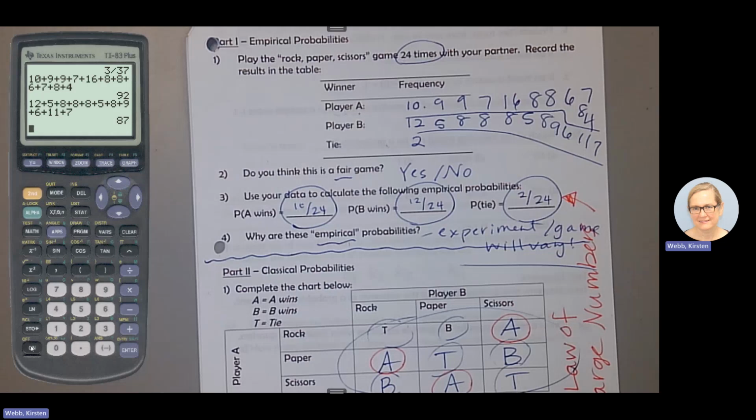So let's see, that would be out of 24 times. Am I thinking right? Yeah. So we have 1, 2, 3, 4, 5, 6, 7, 8, 9, 10 out of 240. Look how close that's getting. So by adding them all together, we did get even closer to the 0.33.